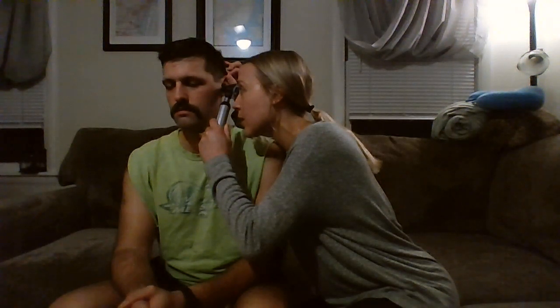It is intact. We can see, since I'm looking at the left ear, the cone of light is at 7 o'clock. We can see the umbo, the incus, and the malleus, the bony process there. And no note of any effusion. Again, tympanic membrane is pearly gray and intact.